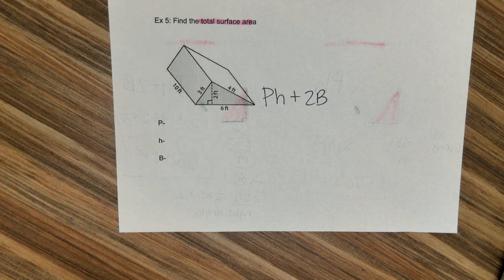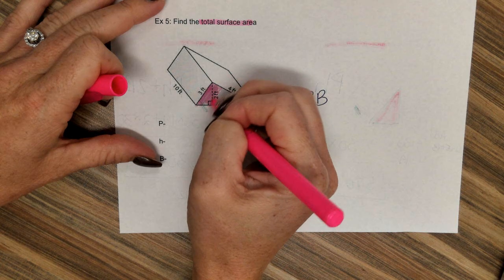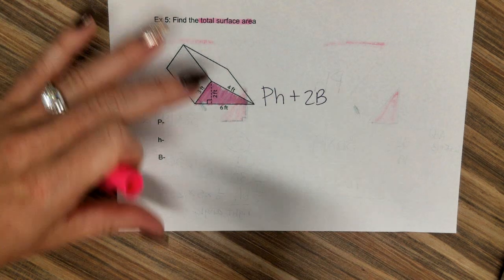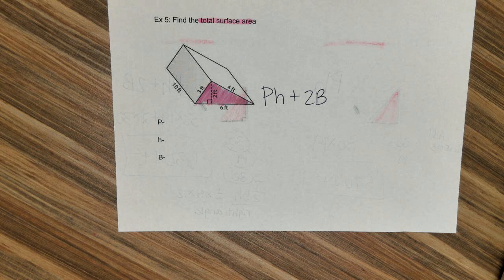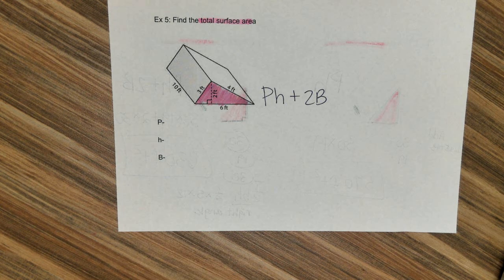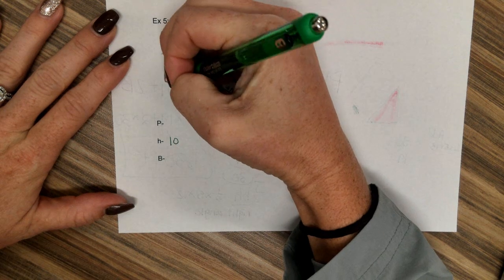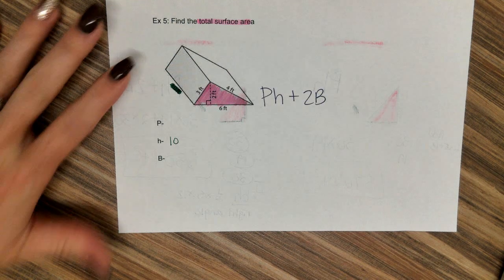Okay, let's go through the steps I taught you. The first thing you do is shade in the base. The base is always the triangle. So you're always going to shade the triangle. Okay, what's the next thing I told you to do? Find the height, write it down, and scratch it off. So which one of these is not part of the triangle? So it has to be the height. 10. Write it down, scratch it off so you never use it again.